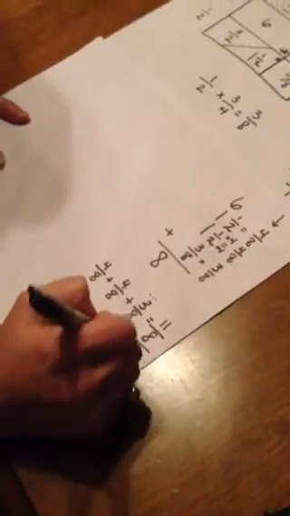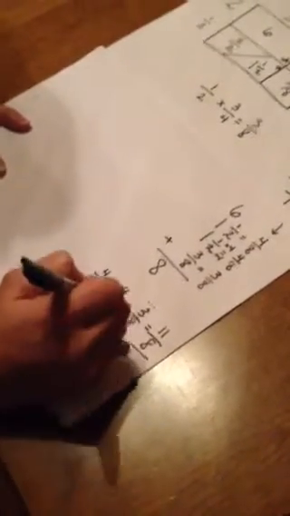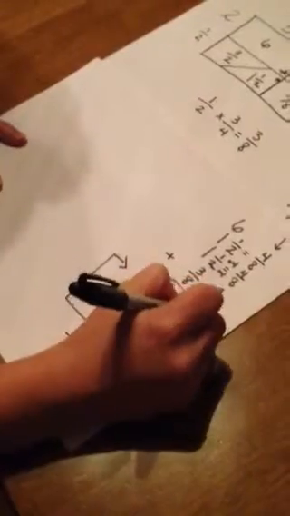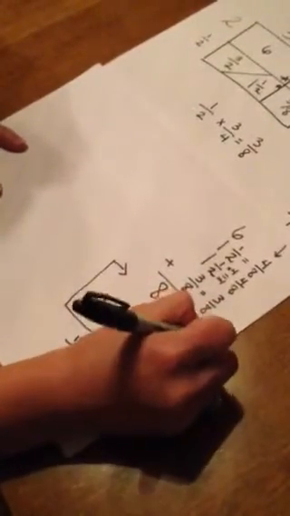So now that I have my 1 3/8, that is not my final answer. I have to go back up and add it back to my whole number up here. So 8 plus 1 3/8 gives me 9 3/8. 9 3/8 would be my answer for 2 1/2 times 3 3/4.